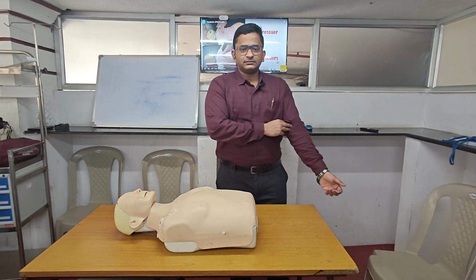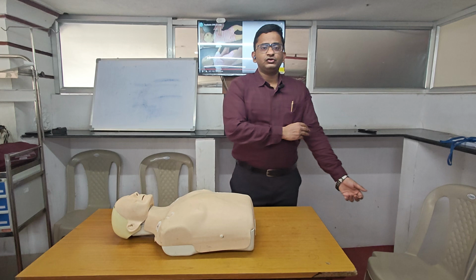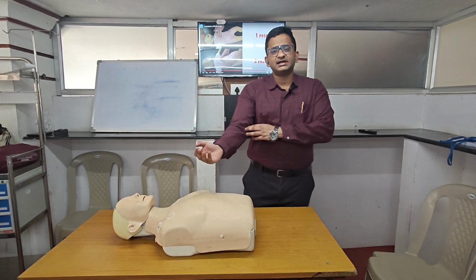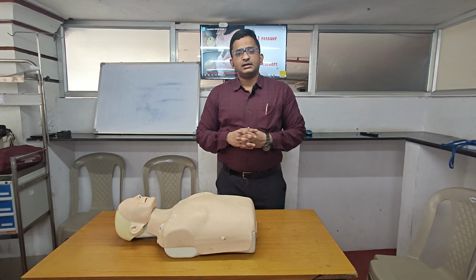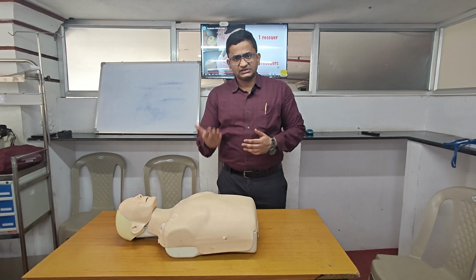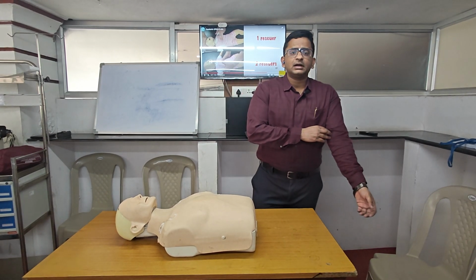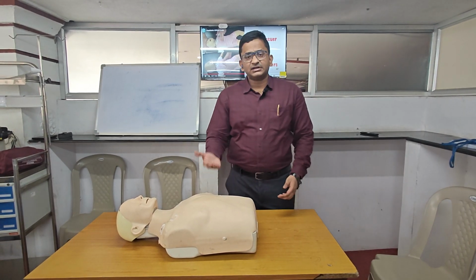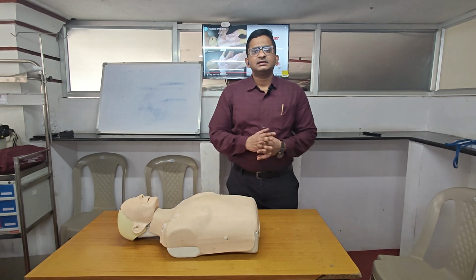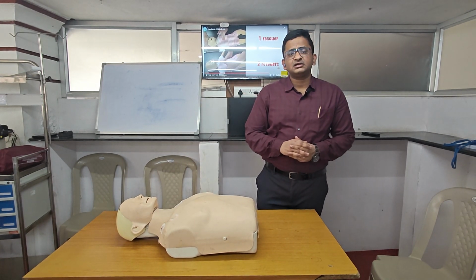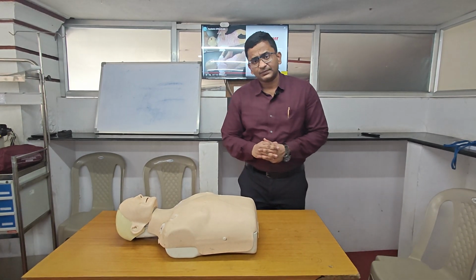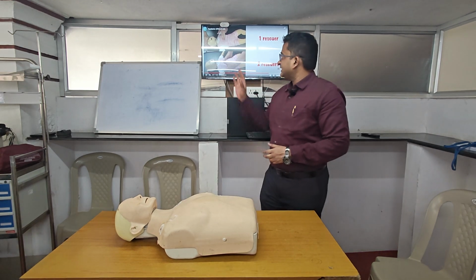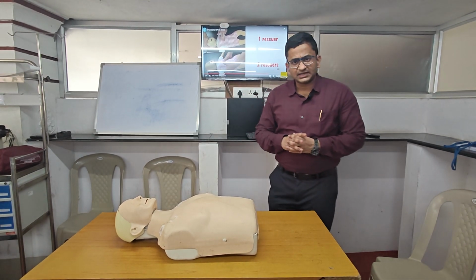The brachial artery is in the upper limb, so you check either the left or right side brachial artery, and you simultaneously check for respiration. If you are not able to get a brachial pulse and at the same time you are not able to see chest rise, then the baby might be in cardiac arrest, and you immediately start CPR. The technique of CPR is slightly different from adults.